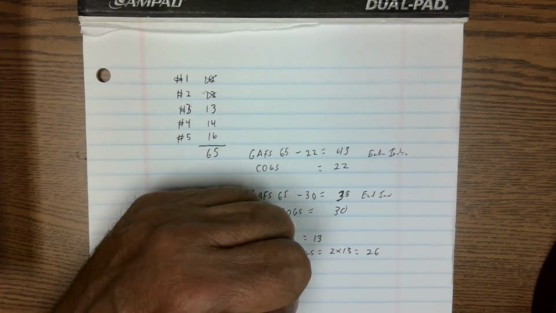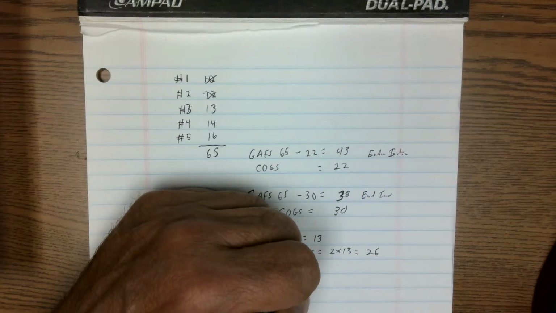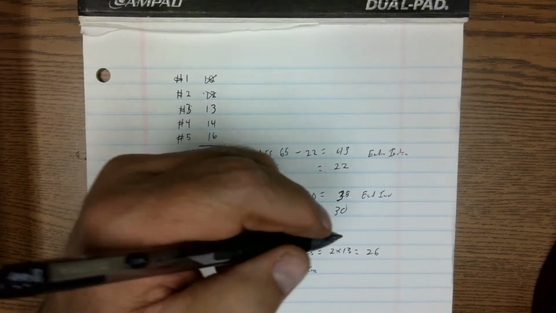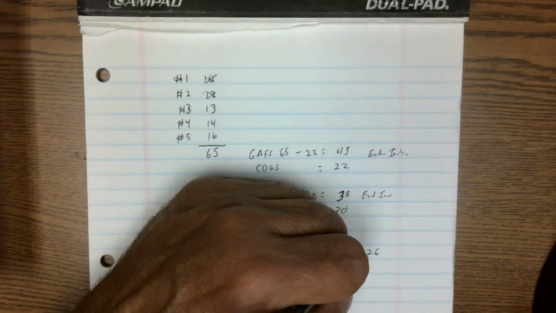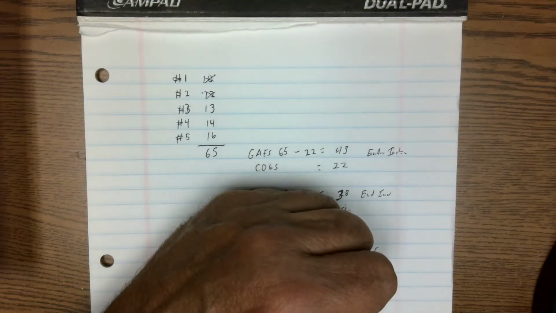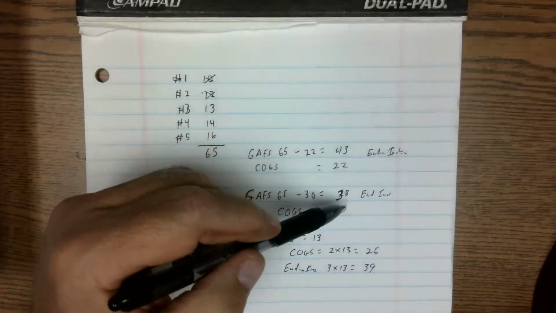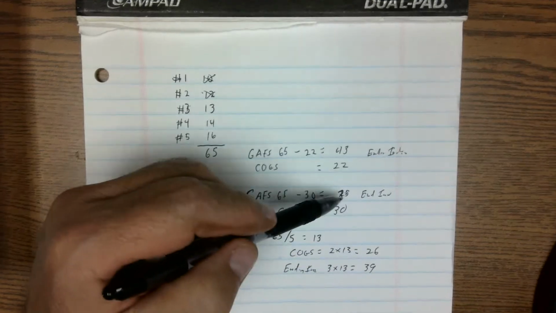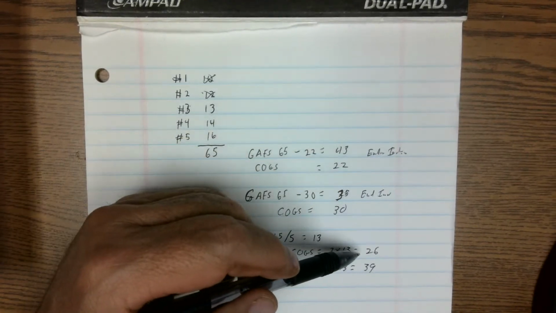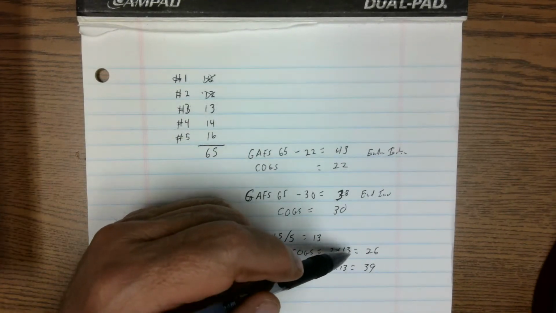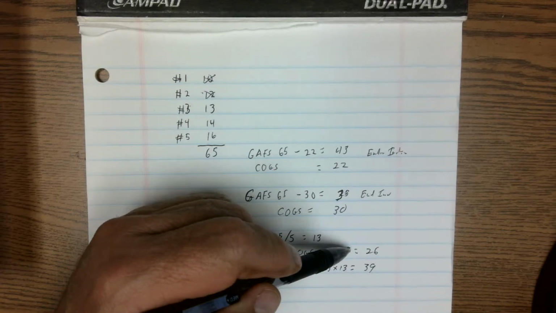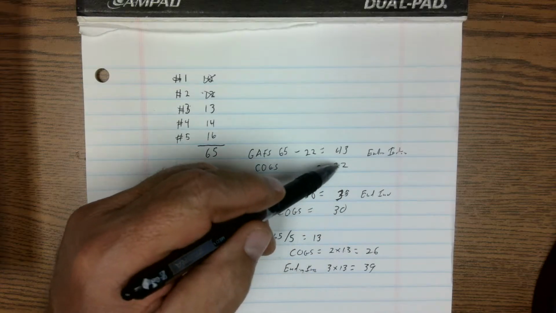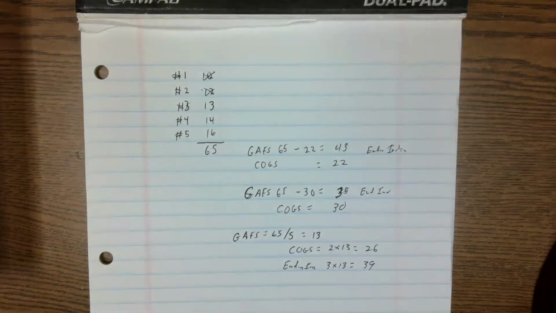And my ending inventory is 3 times 13, which equals 39. And once again, my ending inventory is between this 35 and 43. It won't always be halfway like this one is, but the cost of goods sold will also be partway between, so 30 and 22 on the cost of goods sold. So that's the weighted average.